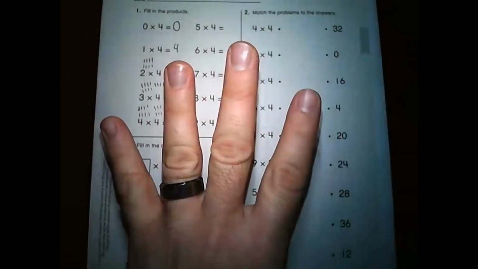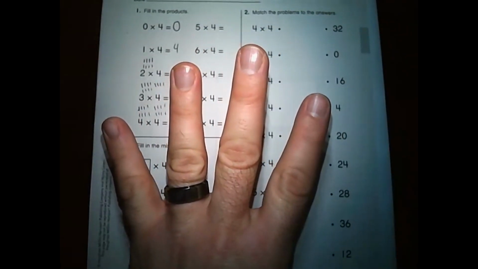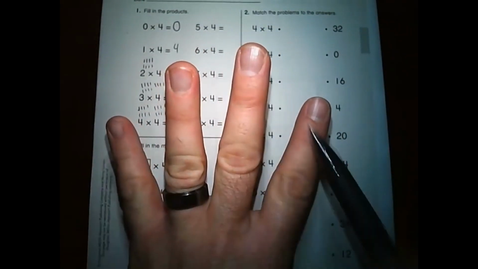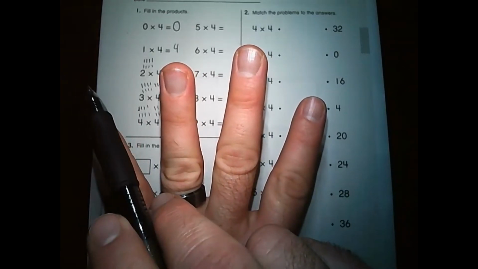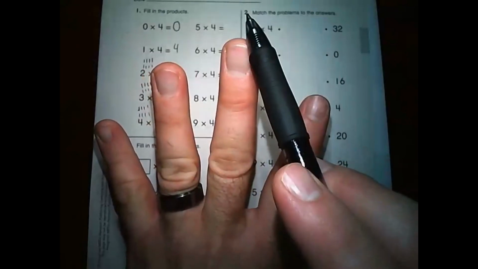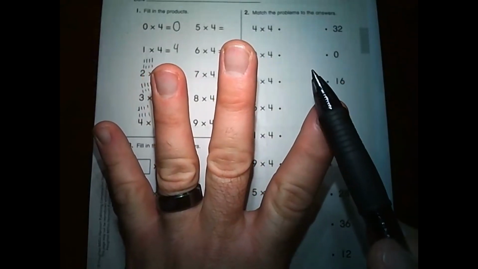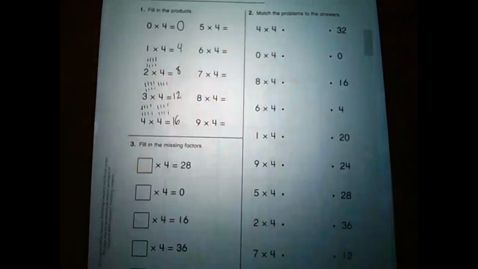Our next one is 5 times 4. Now this one's really easy to do because all we have to do is count by 5 4 times. So I'm going to hold up 4 fingers and we're going to count by 5 4 times. You see 1, 2, 3, 4. And we're going to count by 5. So here we go. Ready, set, go. 5, 10, 15, 20. 5 times 4 is 20. Good work, my friends. Boom.